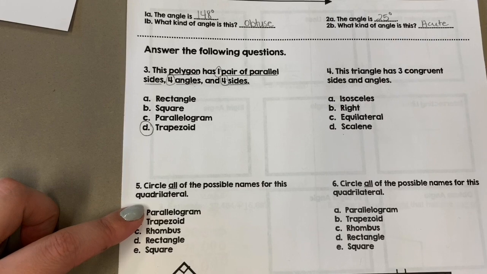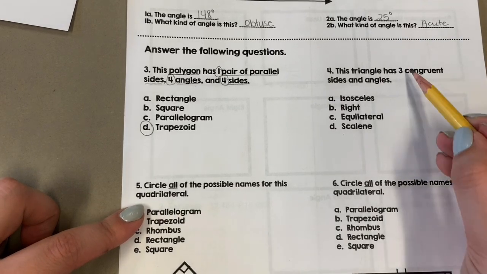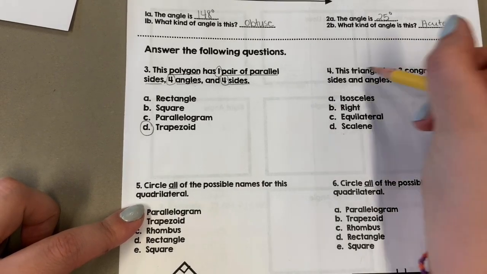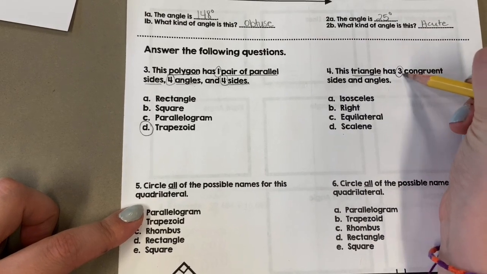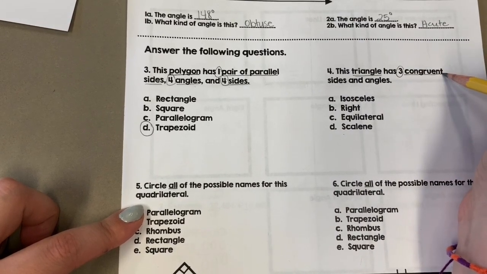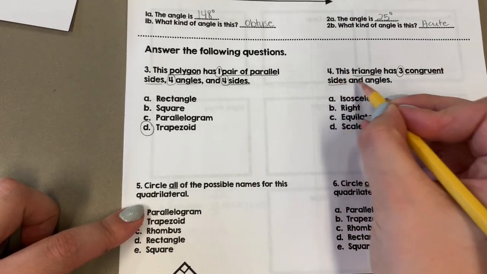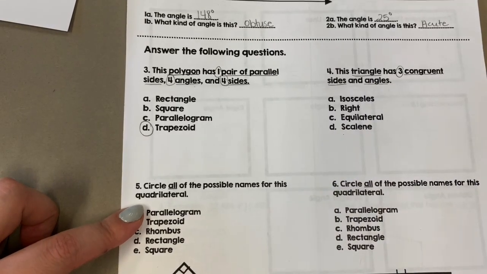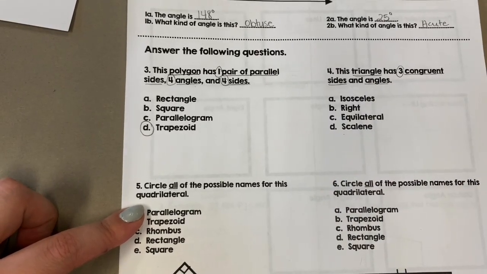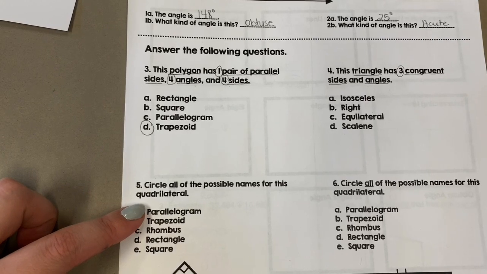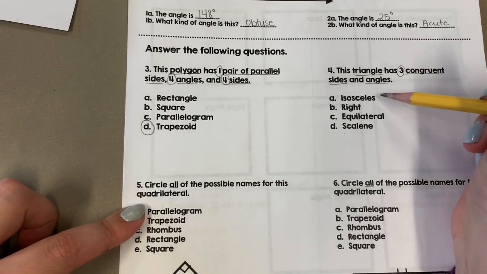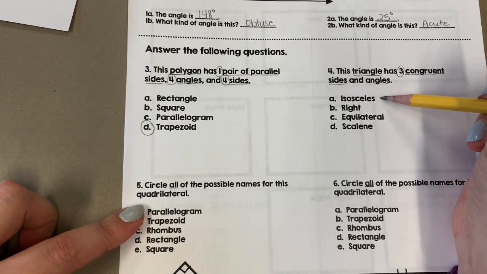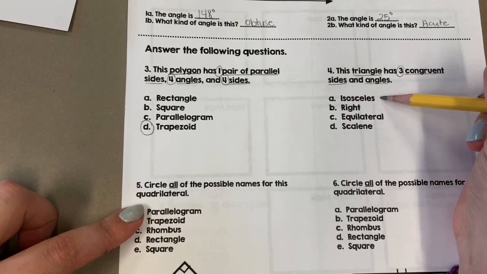There we go. This triangle has 3 congruent sides and angles. Congruent means that they are the same. All the angles are the same and all of the sides are the same. Not isosceles. Isosceles is like my eyes. It has 2 sides and 2 angles that are the same.